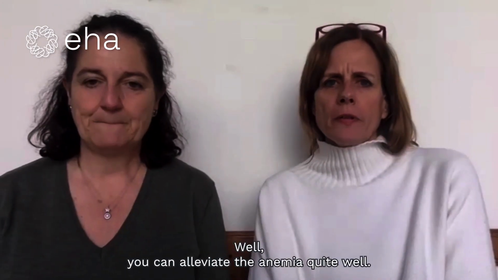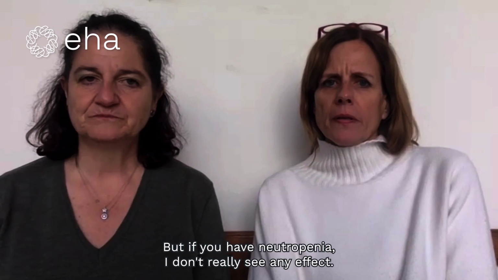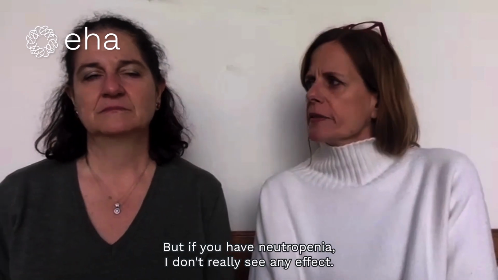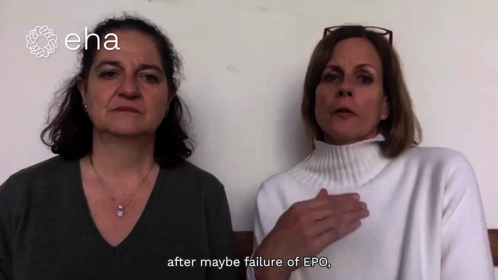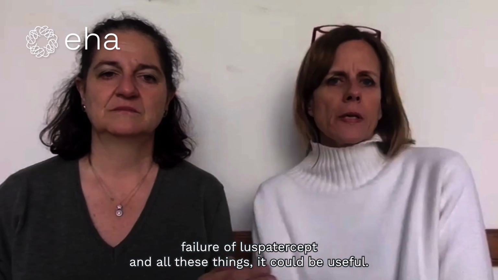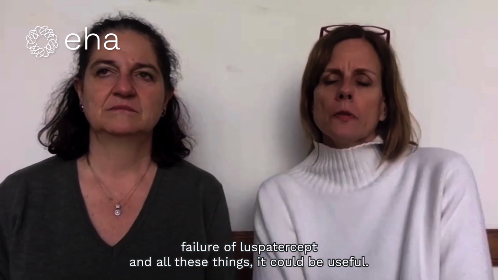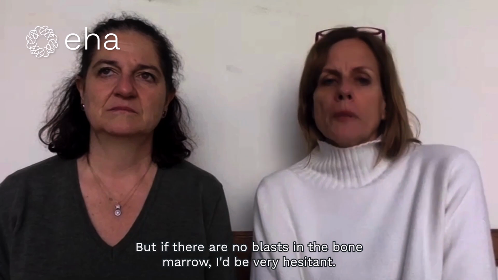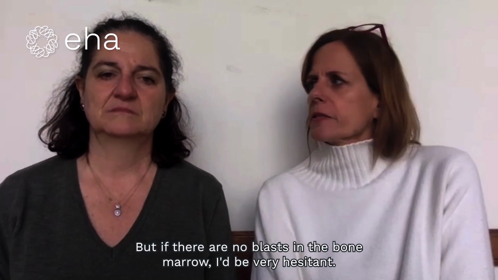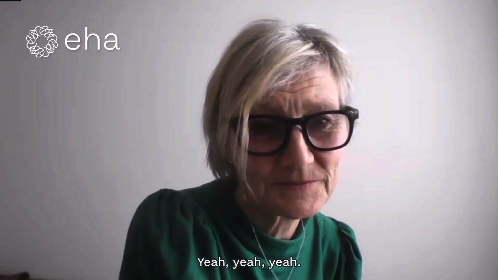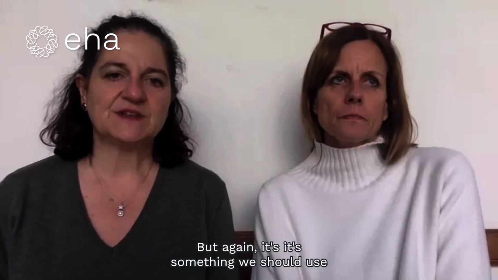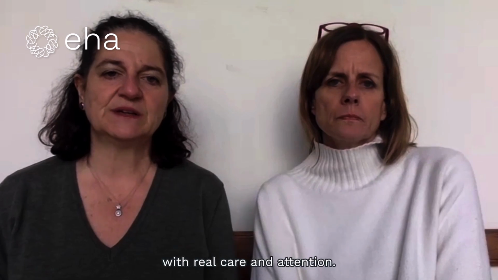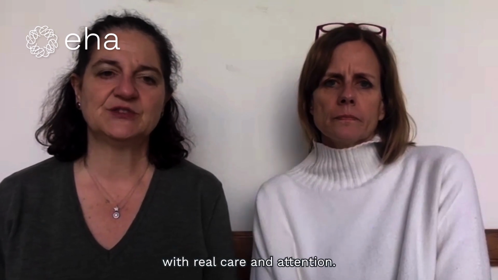Well, you can alleviate the anemia quite well. But if you have neutropenia, I don't really see any effect. So I think for anemia, after maybe failure of EPO, failure of luspatercept, and all these things, it could be useful. But if there's no blasts in the bone marrow, I'd be very hesitant. Yeah, it can be alleviated. But again, it's something we should use with real care and attention.